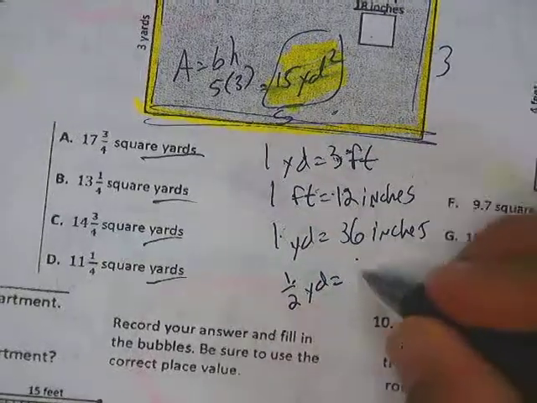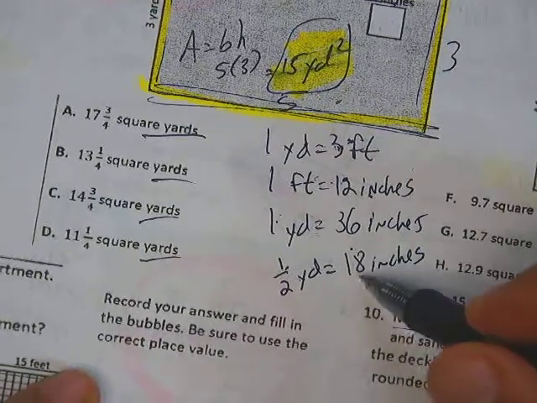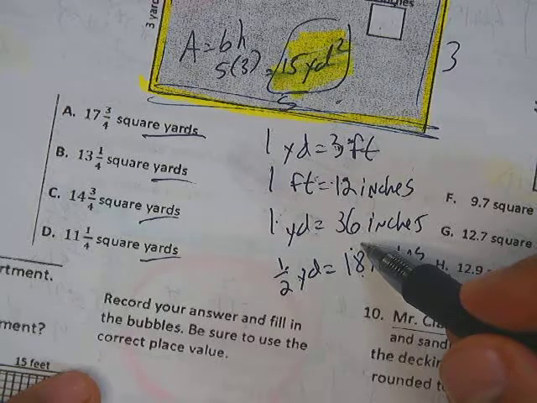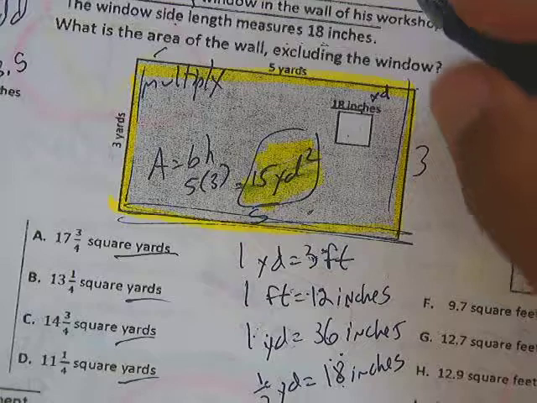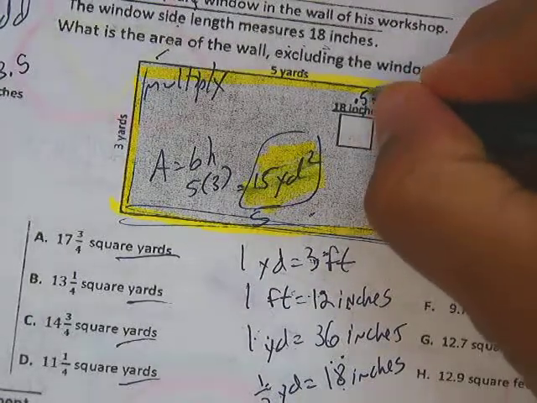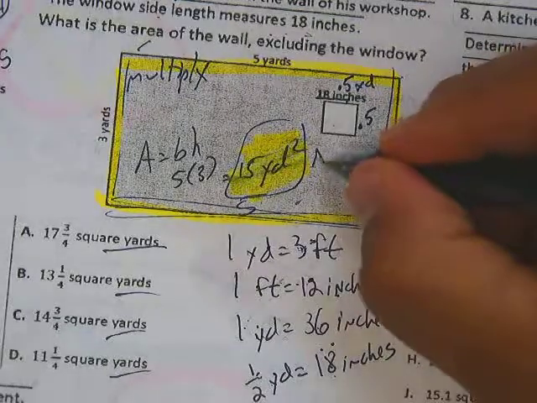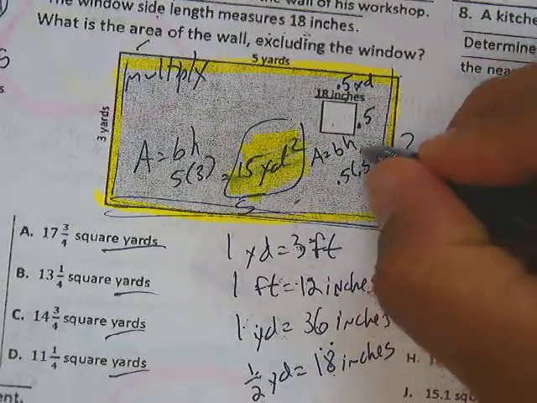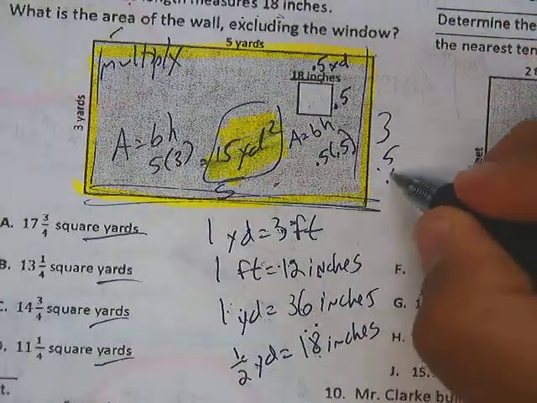Well, if there's 36 inches in 1 yard, how much do we have in half of a yard? If I cut this in half, that means I have 18 inches in half a yard. So 1 yard was 36 inches; if I cut this in half, that means 18 inches is actually 0.5 yards. So if that's 0.5, this is 0.5.